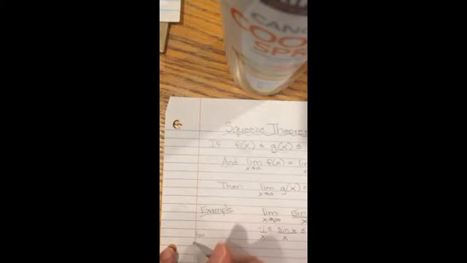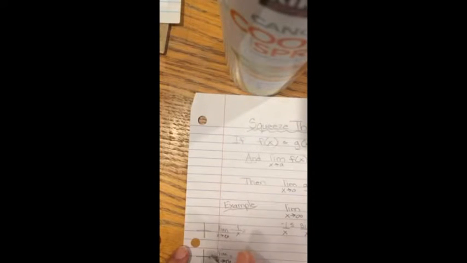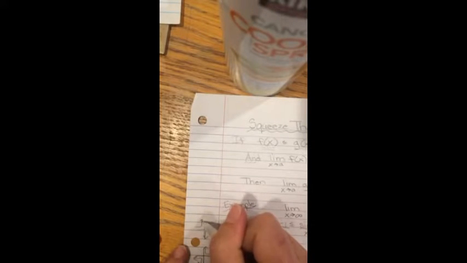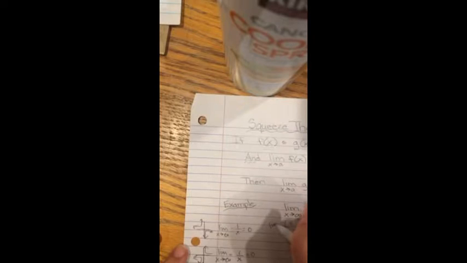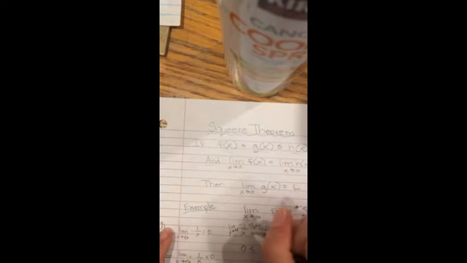So the question is, do I know the limits of my outer pieces? Do I know the limit as x approaches infinity of negative 1 over x? Do I know the limit as x approaches infinity of 1 over x? Yes, I do, because this is a function that is common to me. We know that 1 over x looks like this, so negative 1 over x would just be the opposite of that. As we approach infinity, this limit is 0, and this limit would also be 0. Therefore, since the limits of the left piece and the right piece as x approaches infinity are both 0, the limit of the inner function as x approaches infinity will also be 0. And that is using the Squeeze Theorem.